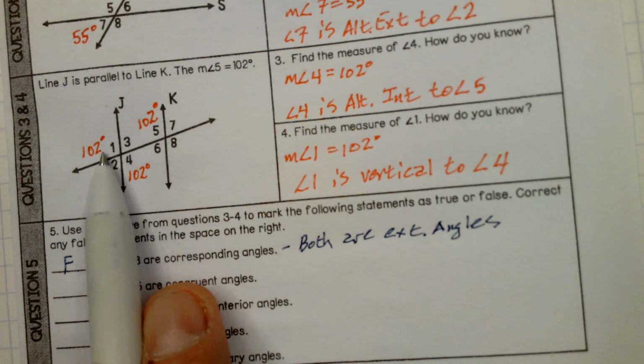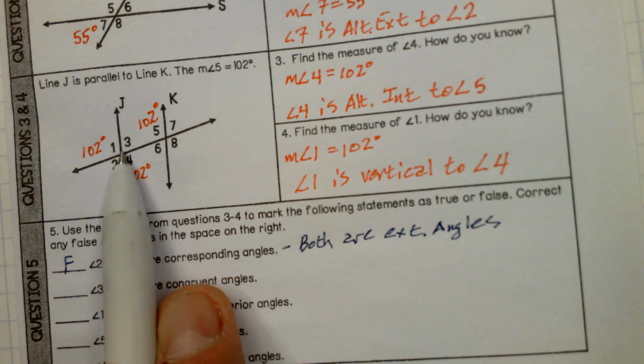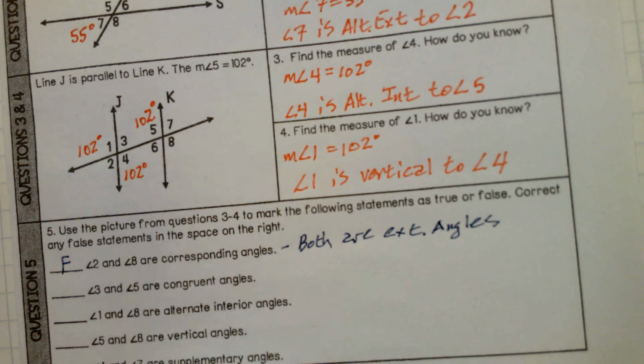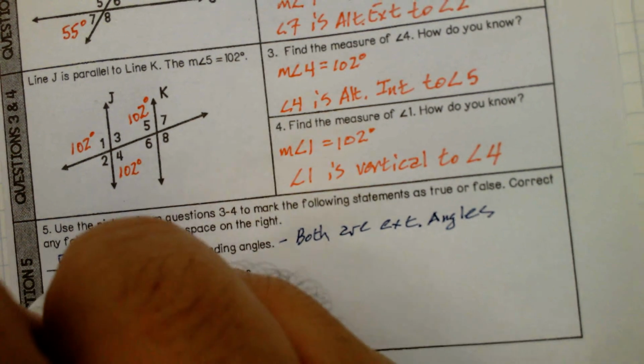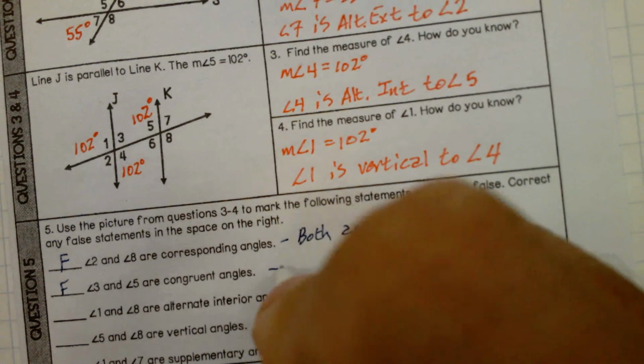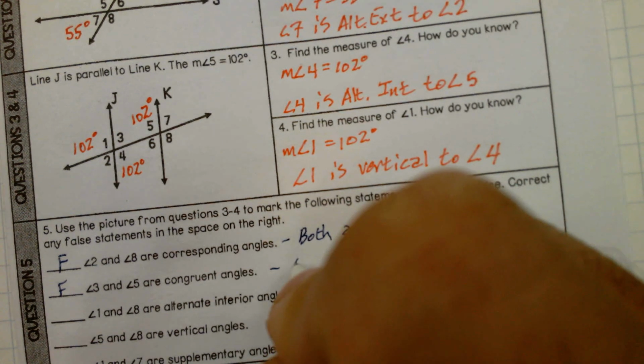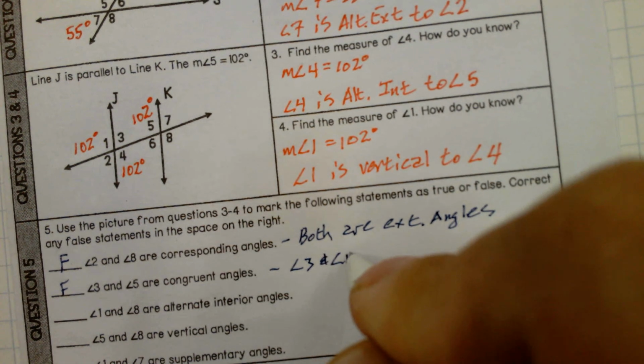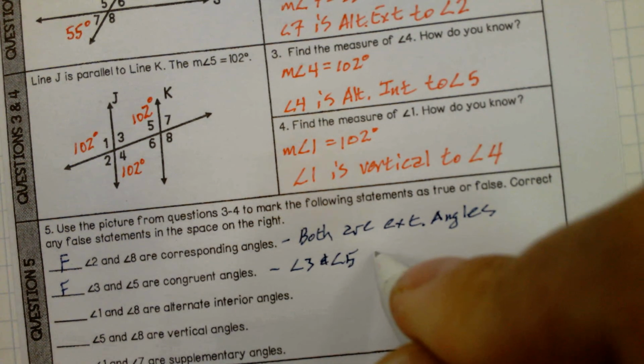These two together should add up to 180 because they form a linear pair. It's false. These are actually supplementary. They're same side interior. So it's false again. These are same side interior. Angle 3 and angle 5 are supplementary.